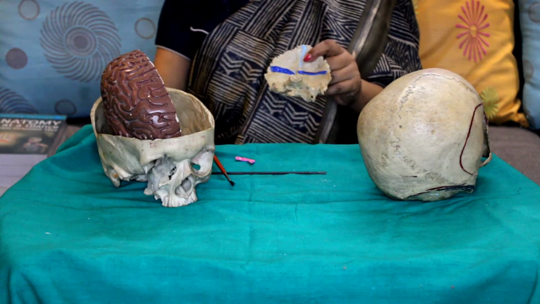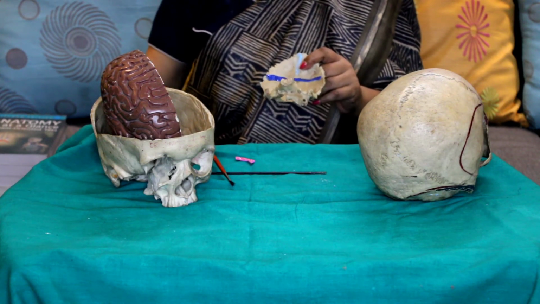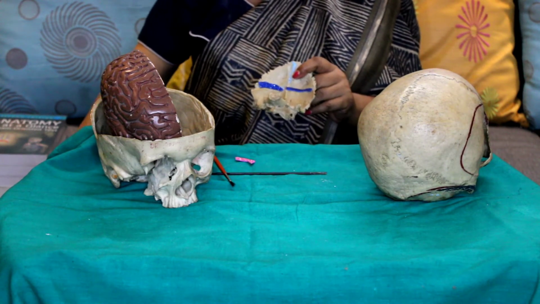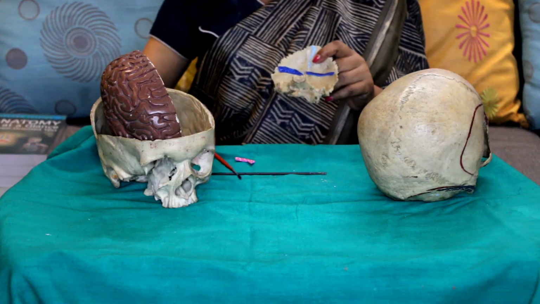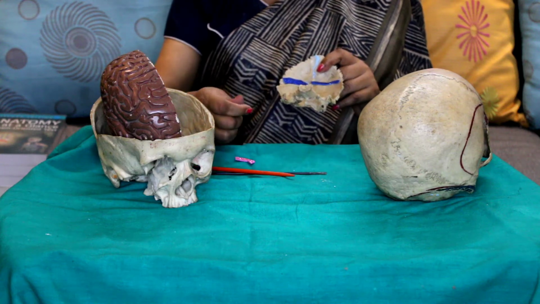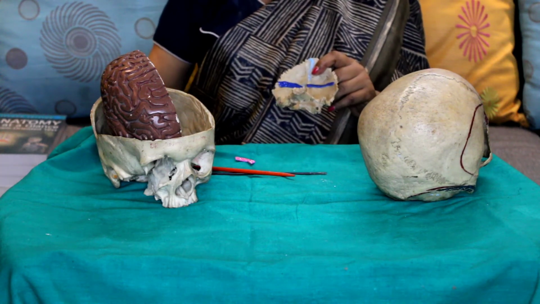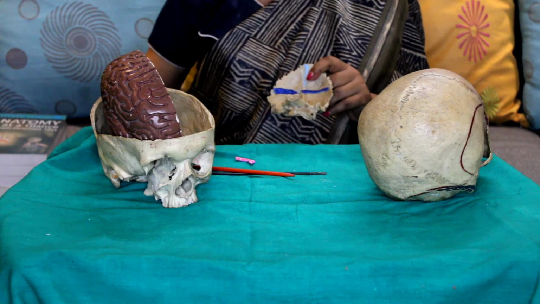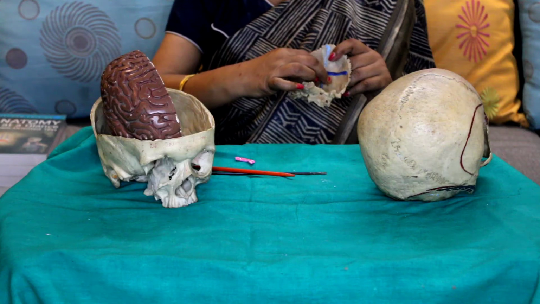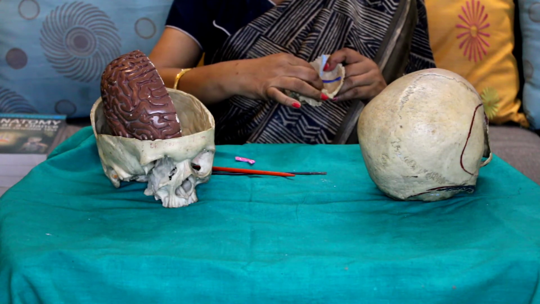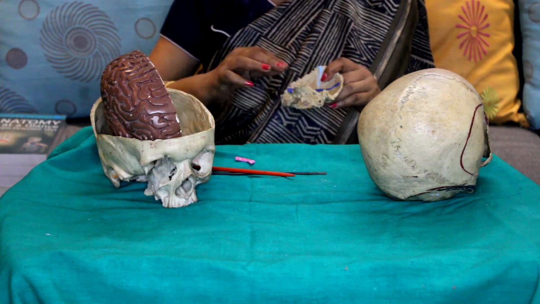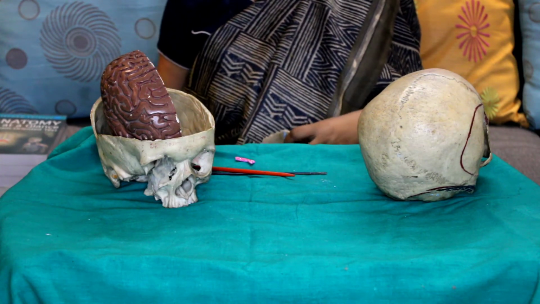Now below that you will get another line, and that is known as the internal occipital crest. This is the internal occipital crest. In dissection, you will see the falx cerebelli, a process of the dura mater, is attached here, and it lodges the occipital sinus. What is that? That is the occipital sinus.